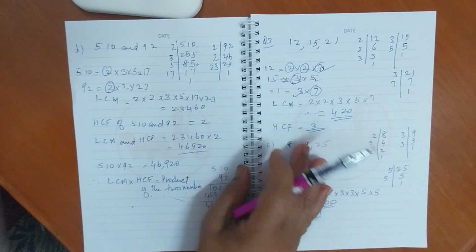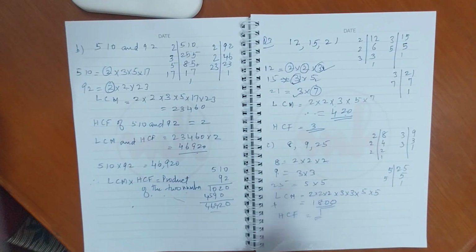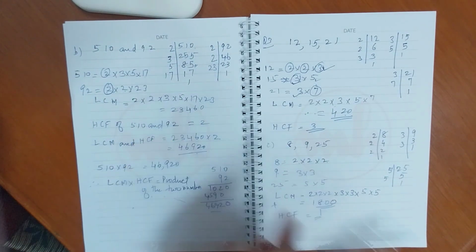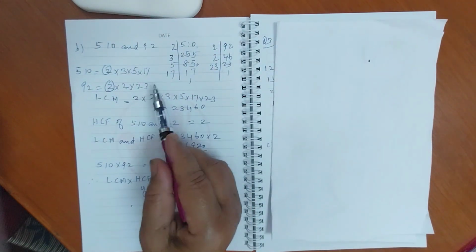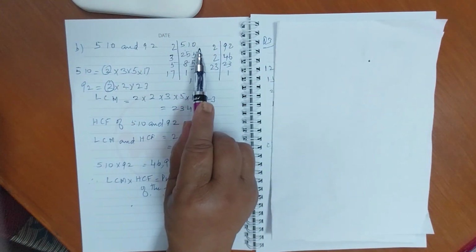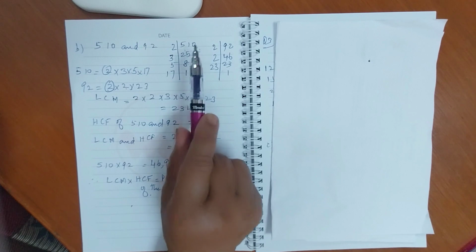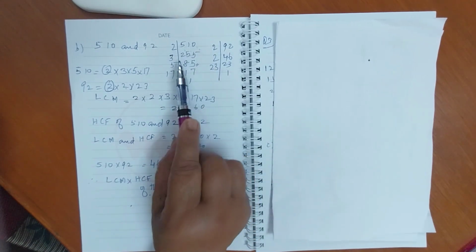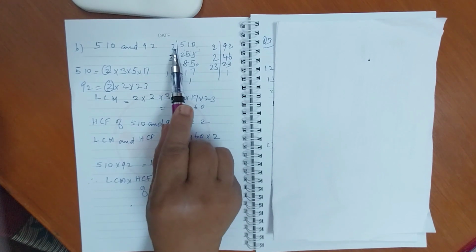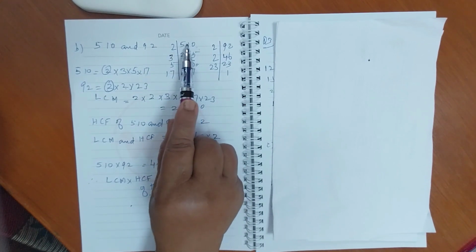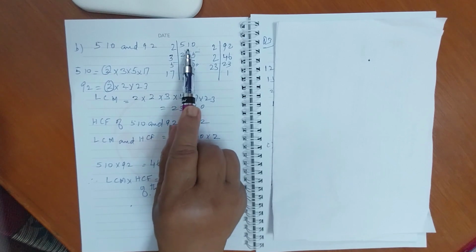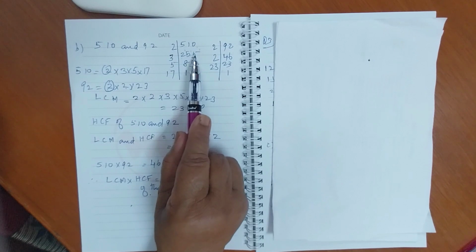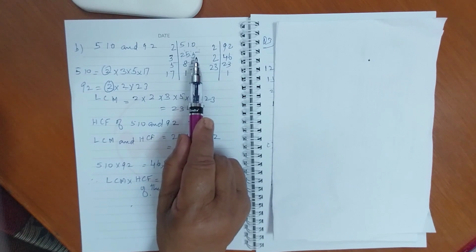Now let's take one more pair of numbers, 510 and 92. I'm taking the prime factorization of 510. I'm dividing it by 2 first because this number is divisible by 2. So I will be getting 255. Now this 255 is no more divisible by 2.